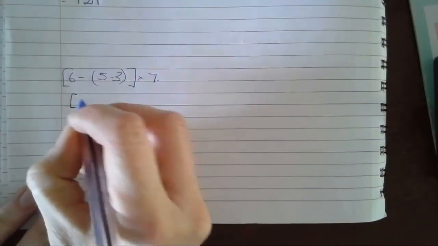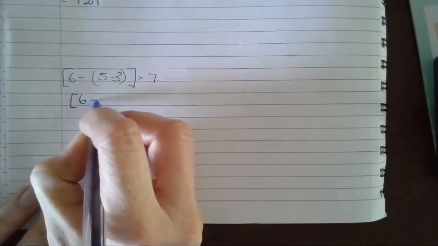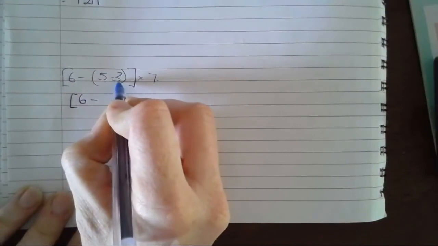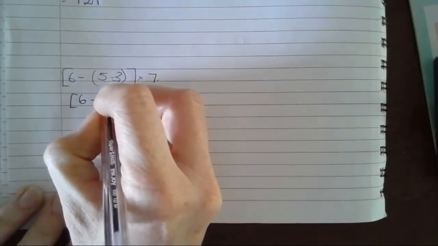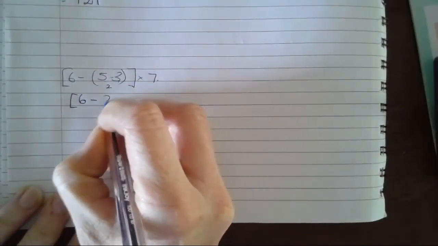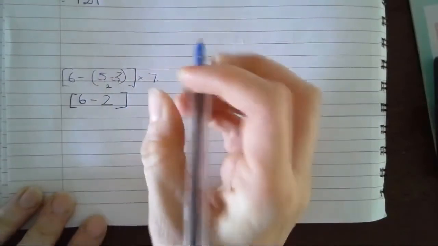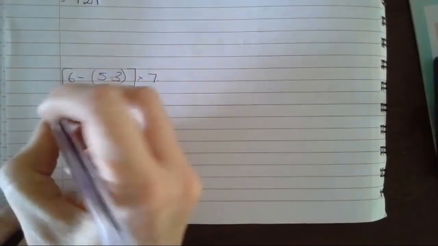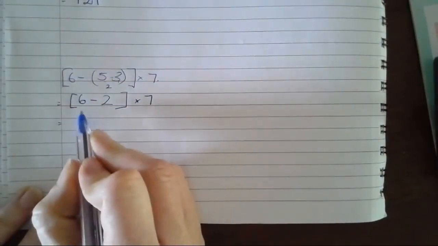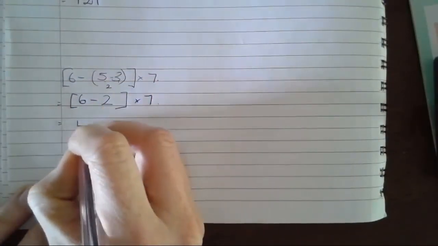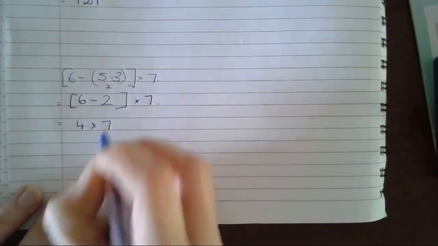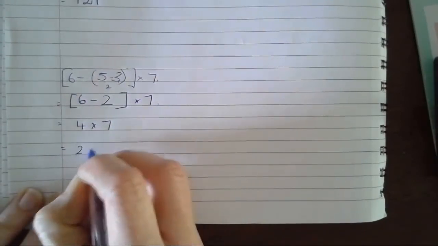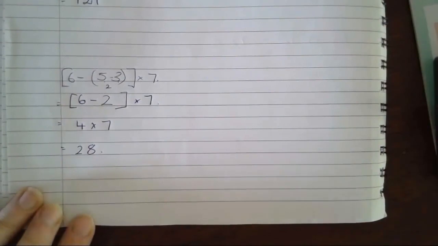So I'm going to rewrite the first set of brackets, minus, and then 5 minus 3 is first, 2, and then I'm going to close my square brackets again, times 7. So still brackets there, so I still need to do that first. 6 minus 2 is 4 times 7. 4 times 7, 28. Okay, all done.